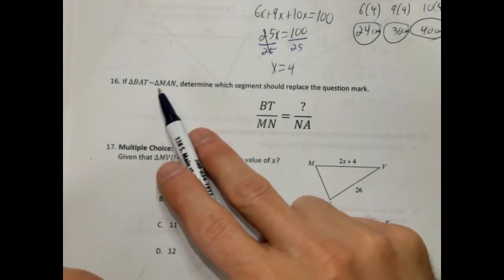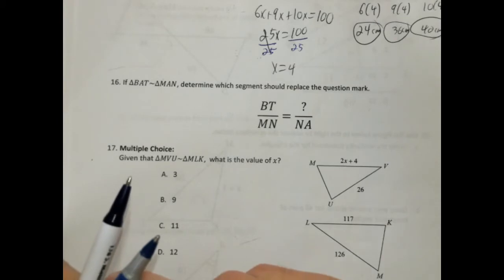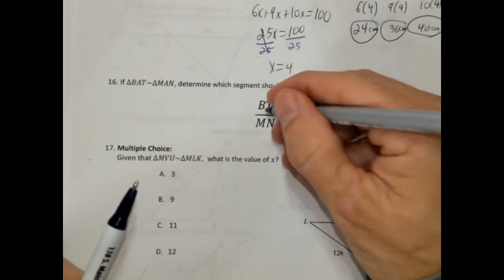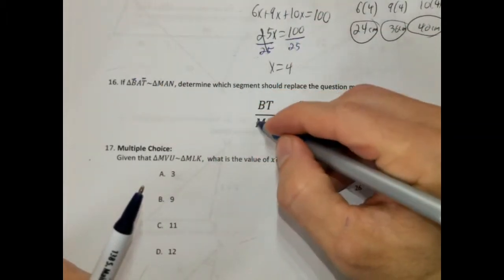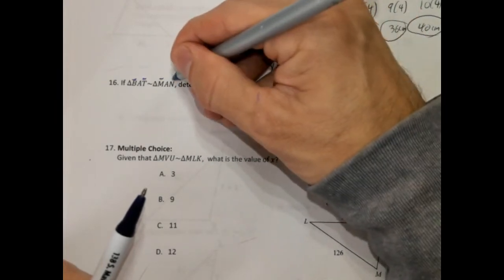If the triangle BAT is similar to triangle MAN, determine where the segment should be placed. Okay, so we have to look at these segments here. BT is the first and last. MN is the first and last. So that's what this is.